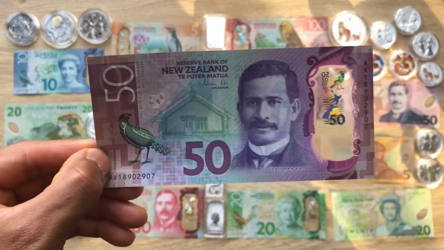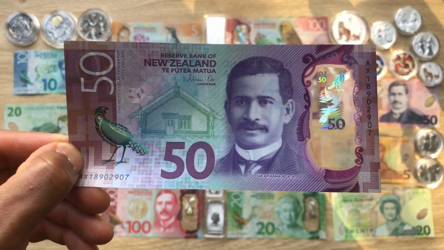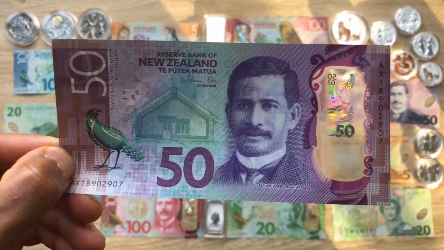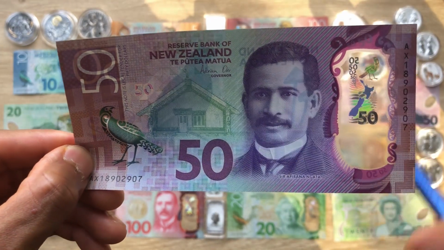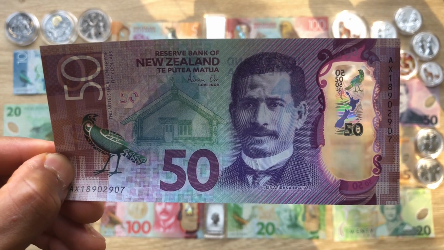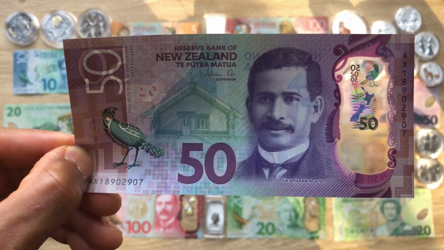All right, let's go through the features of this particular side of the 50 New Zealand dollar banknote, starting with the portrait of Sir Apirana Ngata. Sir Apirana Ngata, from 1874 to 1950, played a significant role in the revival of the Maori people.